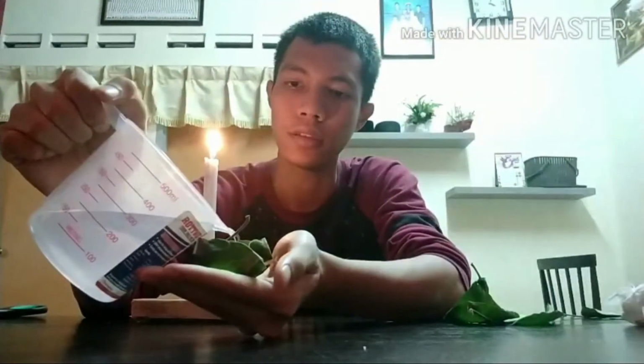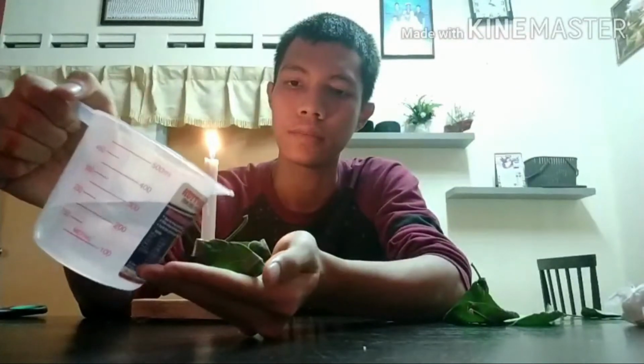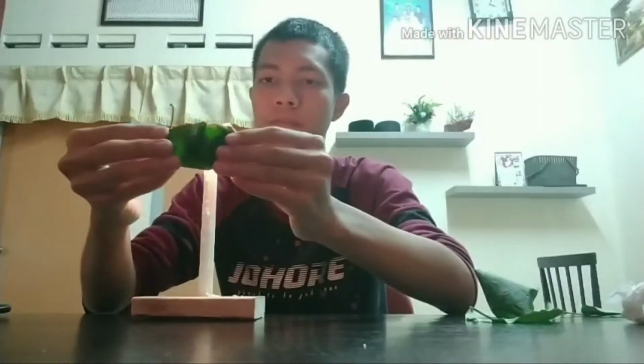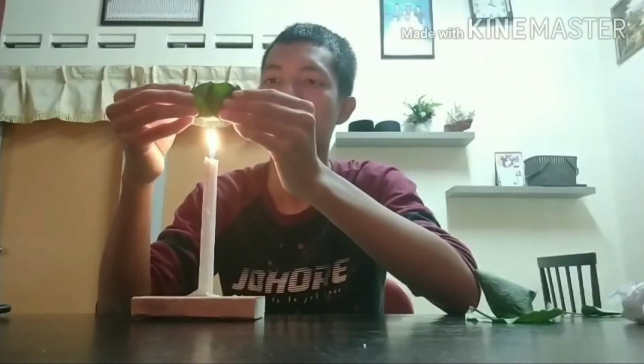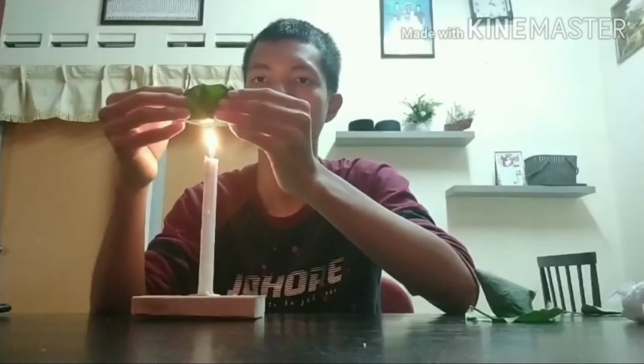Now we can add some water into this leaf like this. The amount of water is not important to be accurate. Then burn the downside of the leaf on the fire of the candle. The time for burning is around 5 minutes.